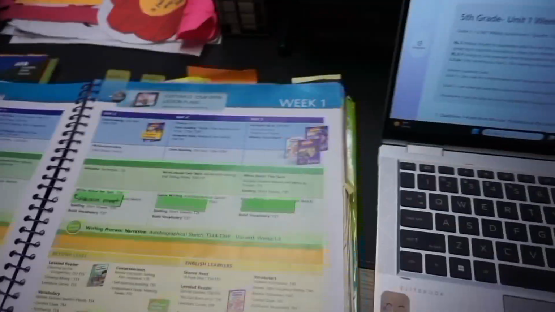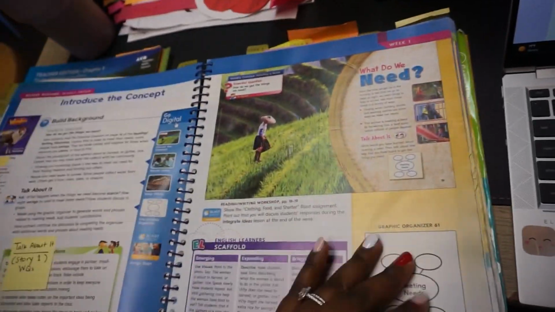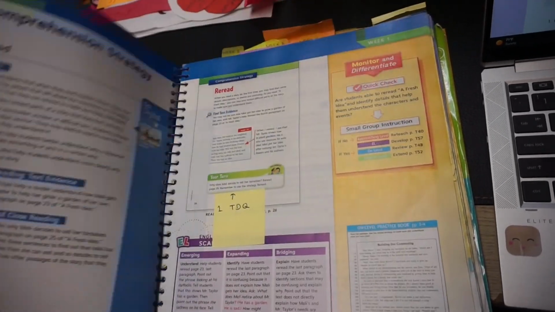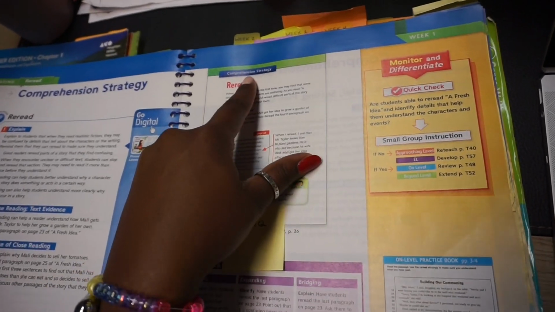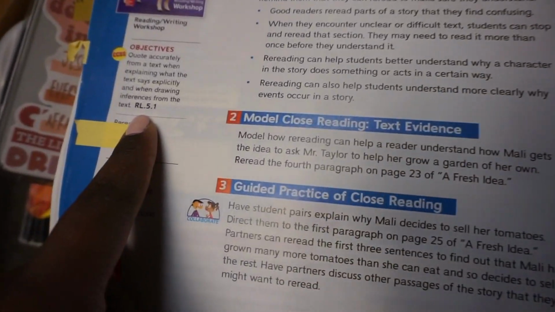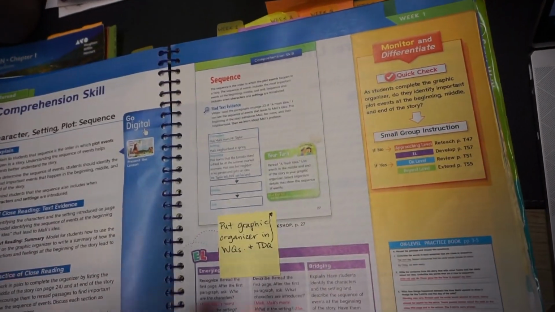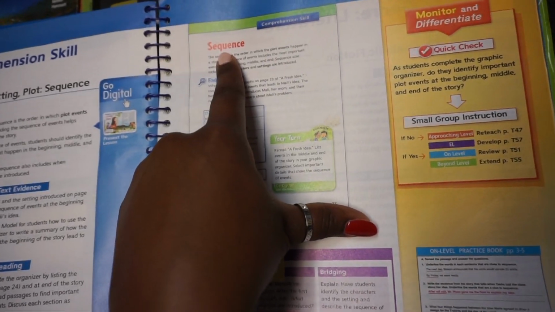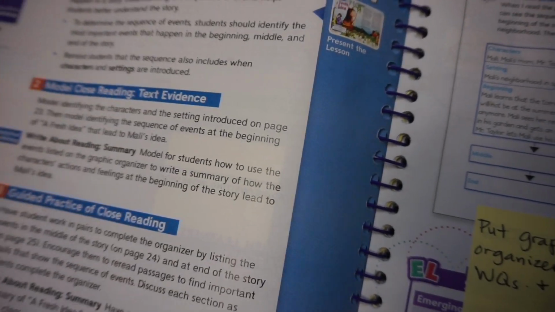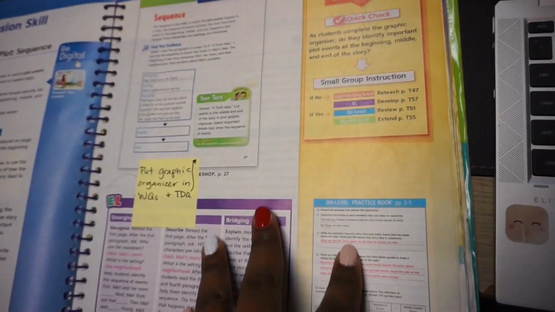This is what my curriculum looks like, and each week, there's listening comprehension, there's vocabulary, there's an introductory, and then you have your first story. This is like your short story that you read, and then you have your skills. So this week's comprehension strategy is to reread, which is standard RL 5.1, and then you have your comprehension skill, which is sequence, which is standard RL, I think it's 5.3, or this is actually a 3rd grade standard because they've learned this since 3rd grade.